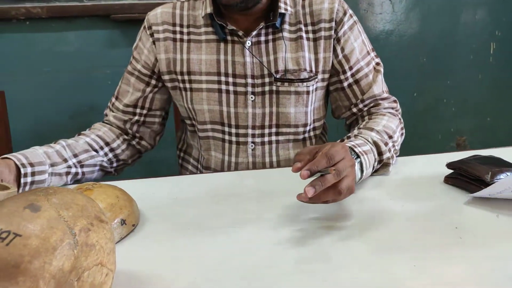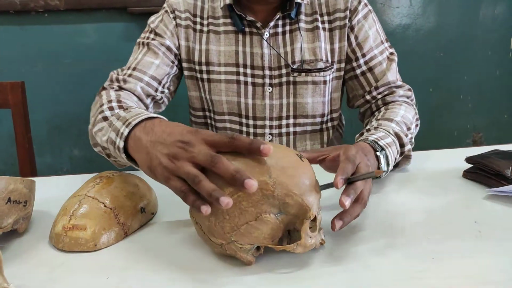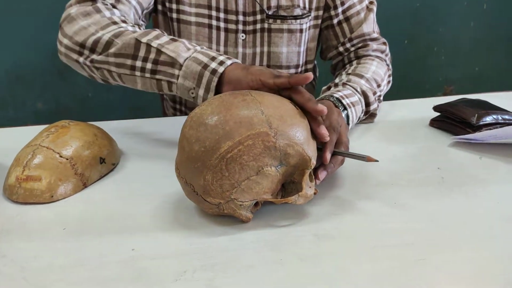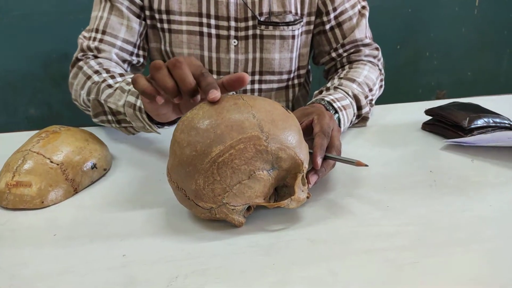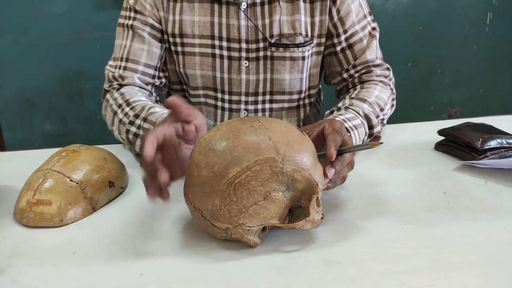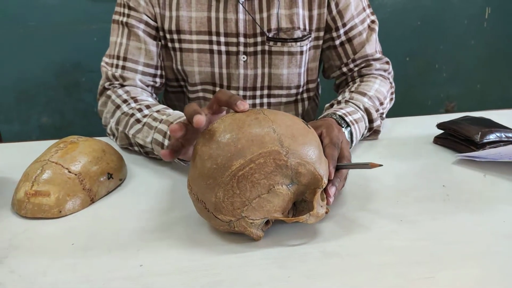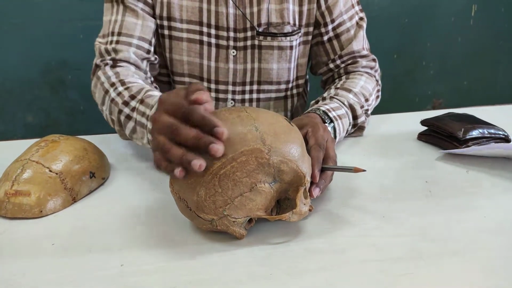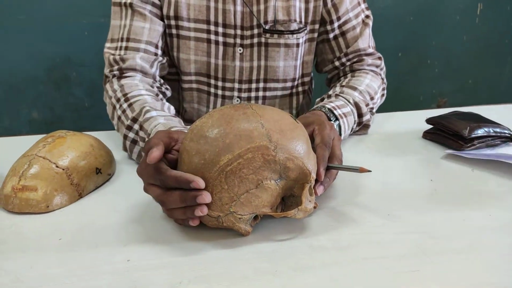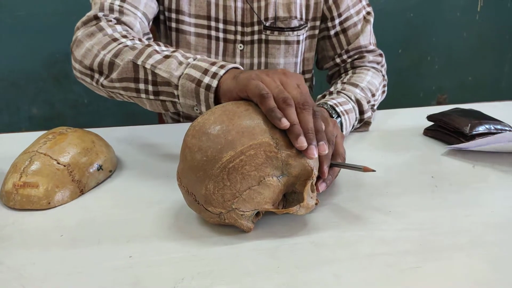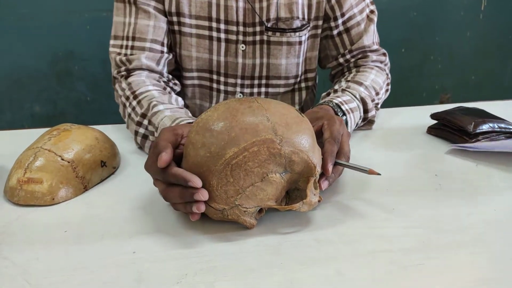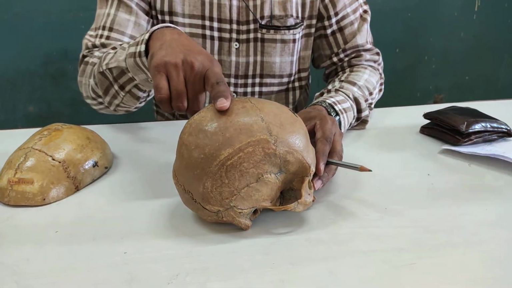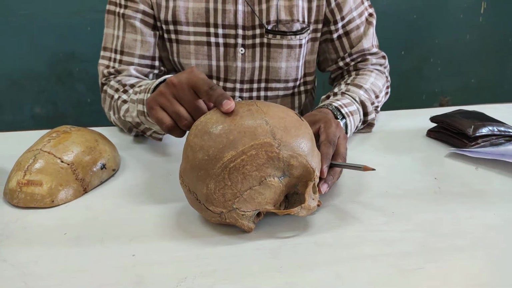Now, what is the vertex? The vertex is the highest point on the skull cap. Fine. Another terminology, what is the vault? This is the vault, or covering of the brain box from the anterior, superior and posterior aspect. This is known as the vault, and the highest point of this is known as the vertex.